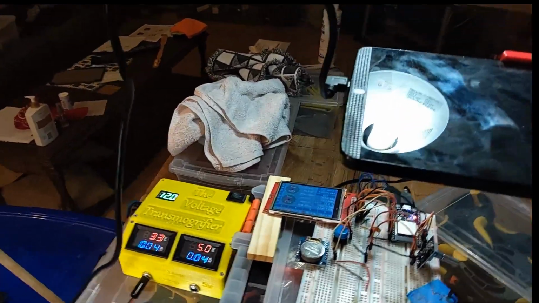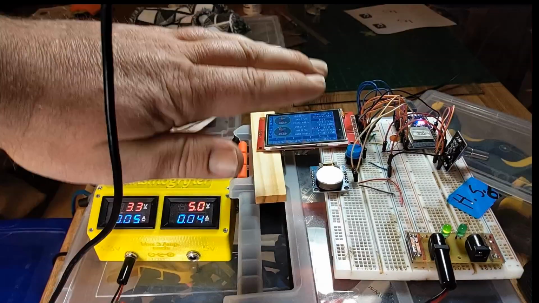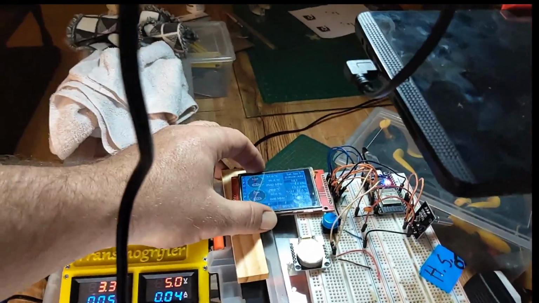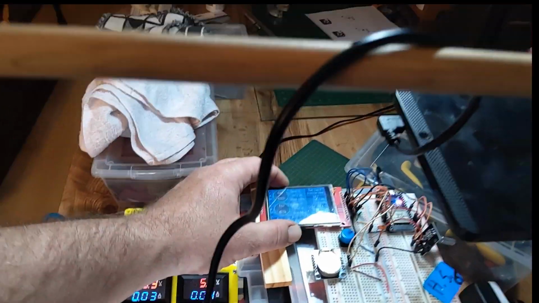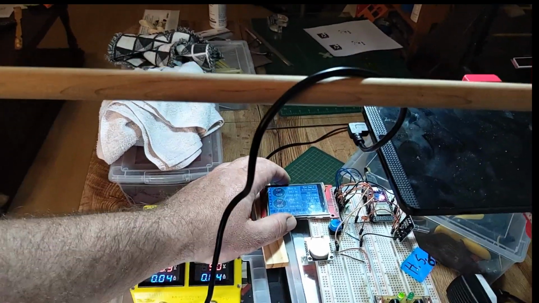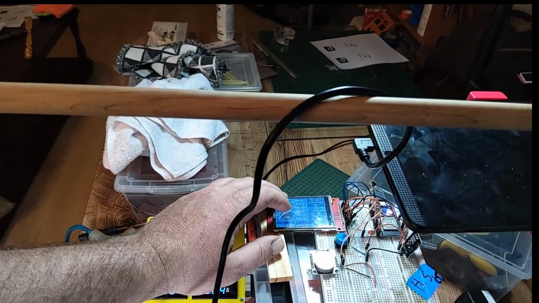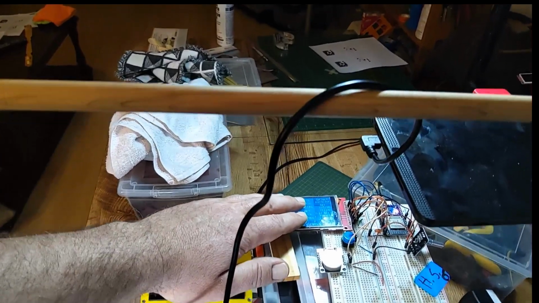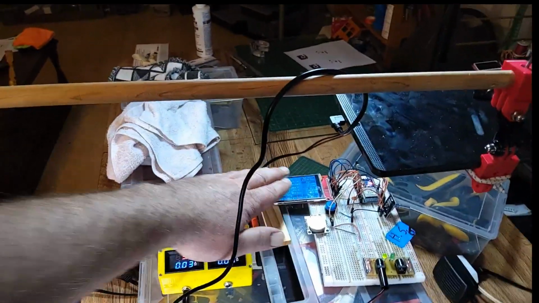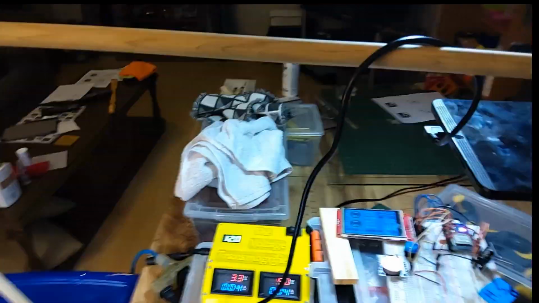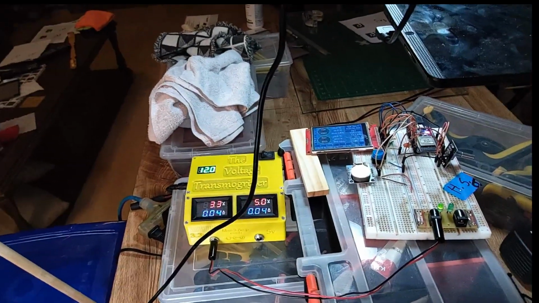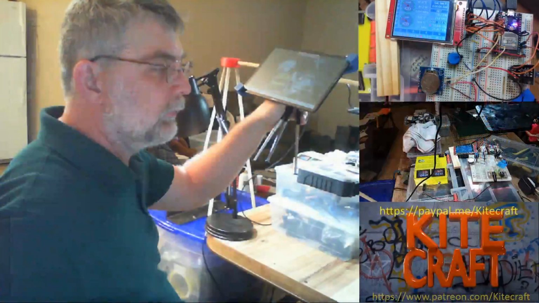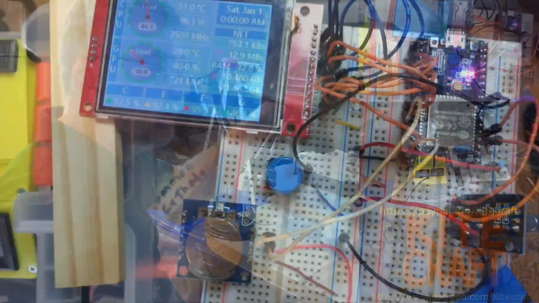Whoops. Sorry. Trying to do this for the first time. There we go. So now you can kind of get an idea of exactly how large this project really is, because there's my hand. And there's the ESP32. Whoops. There we go.